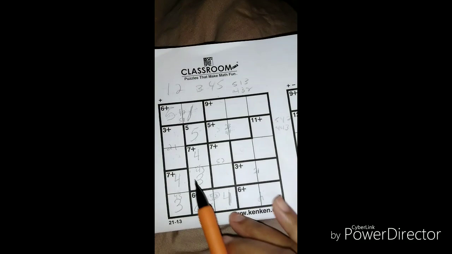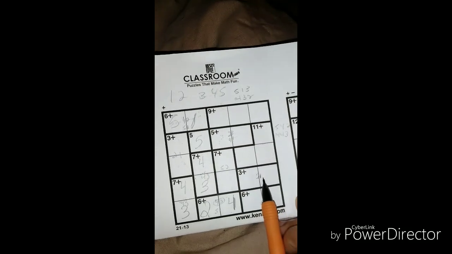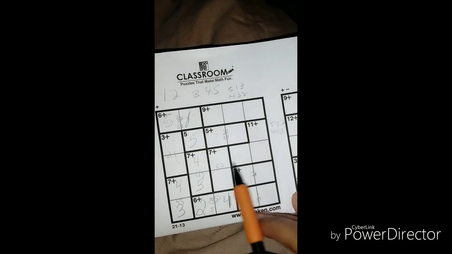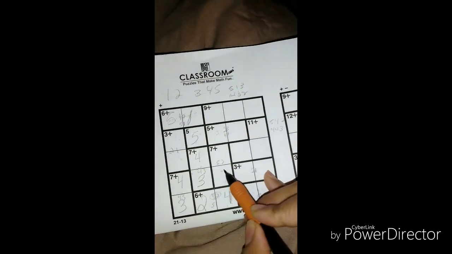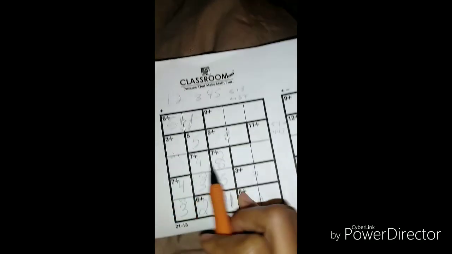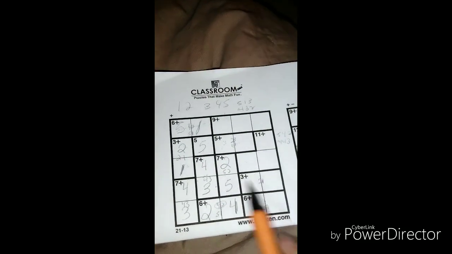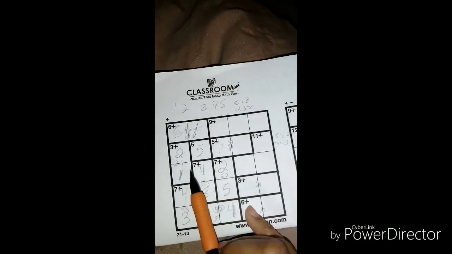Here we have 4 and 3, which is missing 1, 2, and a 5. So that means 5 has to go here. And then the 2 from this sequence must go here. Very good. Since I have a 2 in this row, I can't put this 2 here. So that means this 2 must go here. And this 1 has to go there. Very good. We're moving on.